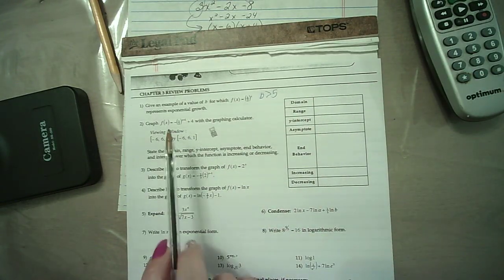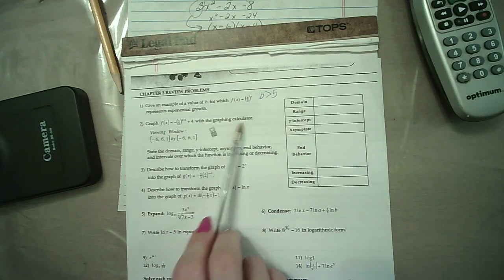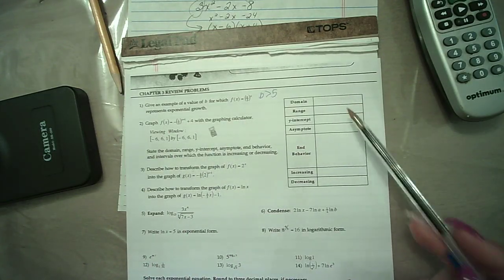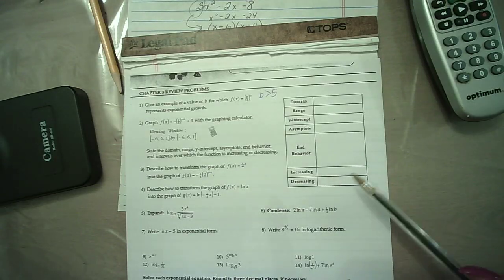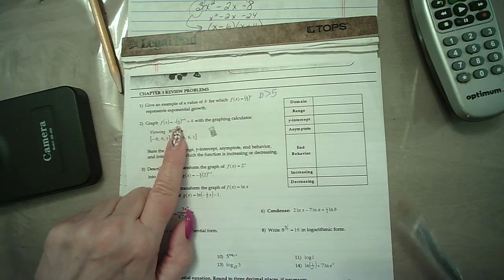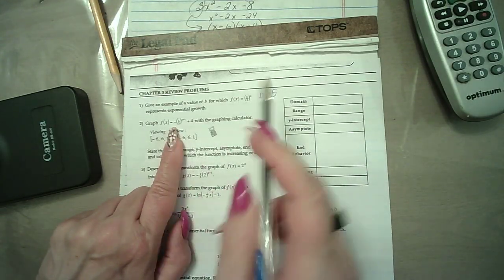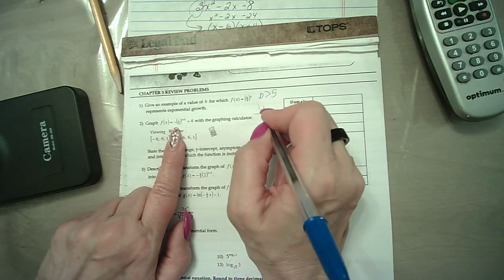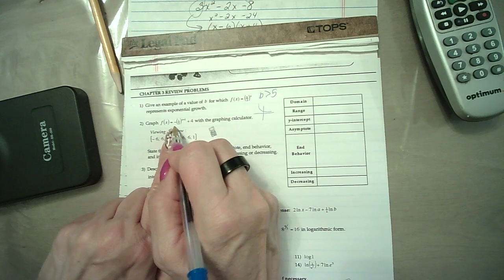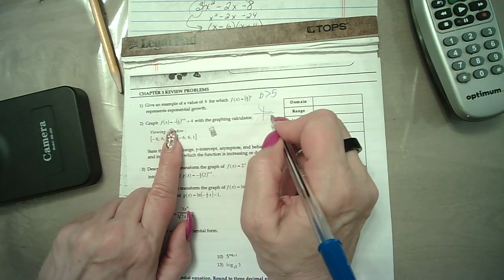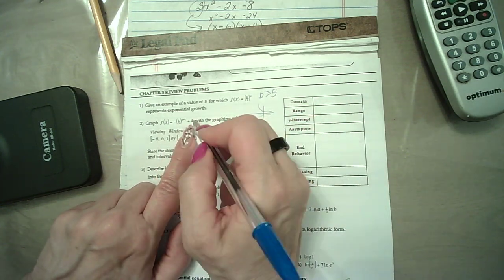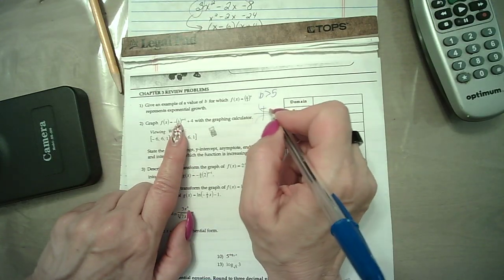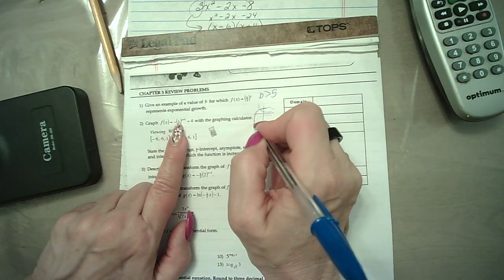Okay, it says to graph this with the graphing calculator with this window and answer these questions, but we can answer most of these questions without graphing it. We have a fraction, which is normally decay that looks like this, but it's being flipped over the x-axis. It's being shifted up 4 units and over to the left 1. So it's something like this.